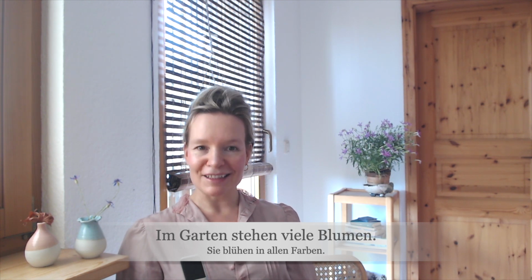And here's another task. Mein Wohnzimmer hat einen Balkon. Ist aus Holz. Create one relative clause out of the two main clauses.